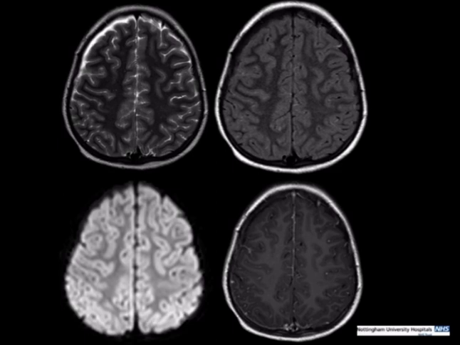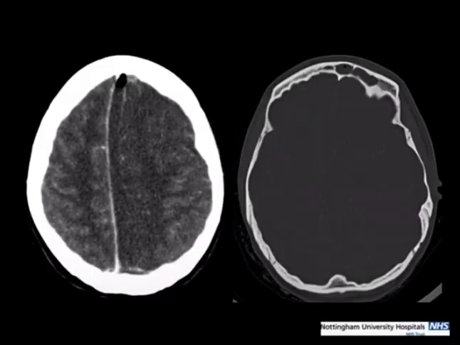Mary showed us a nice case. This is a similar one. This happens fairly frequently in children. This is a 16-year-old boy with a history of a cold that went on and on and on, and then worsening frontal headache. You can see the parafalcine subdural collection with a pocket of gas at the front of it.